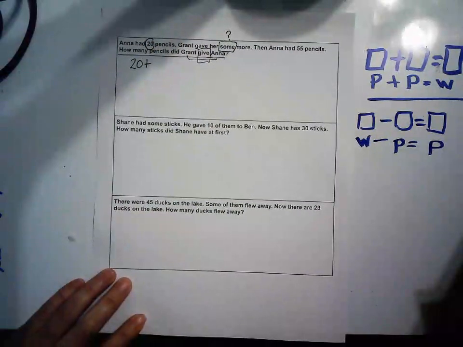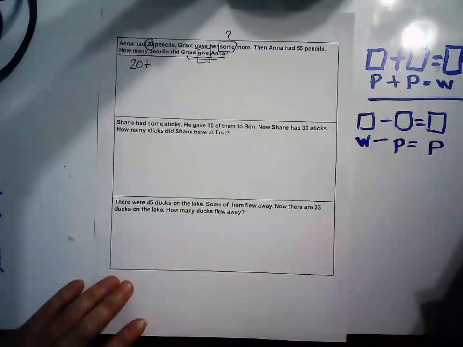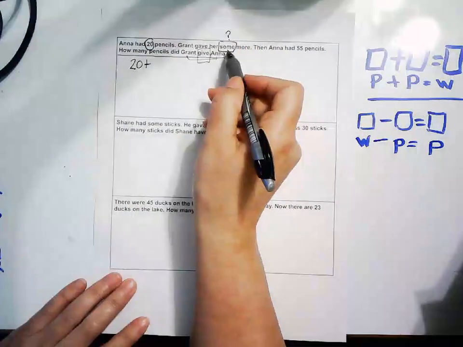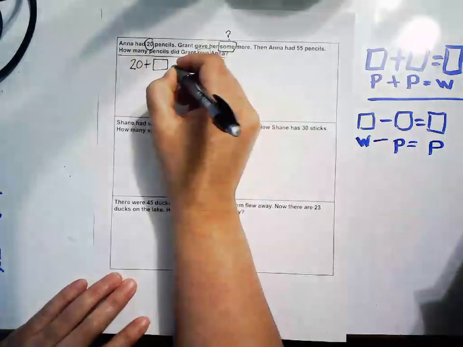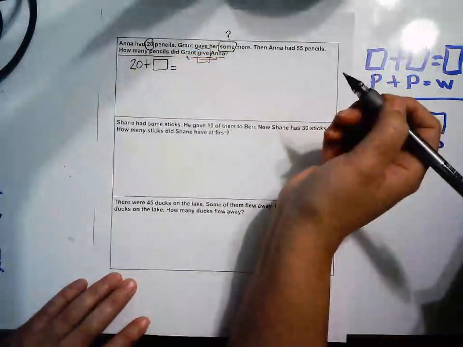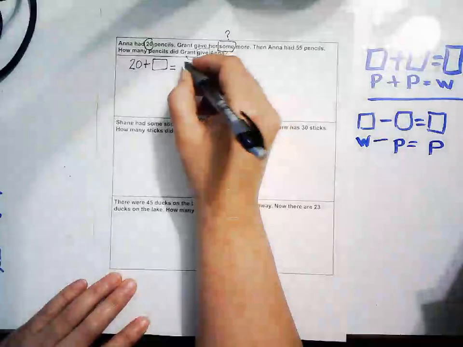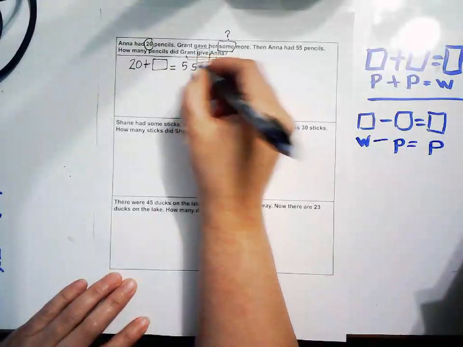And now let's read the third sentence. Then Anna had 55 pencils. So in this word some, that's where I need to find the problem. And now Anna had 55 pencils, which is like that.